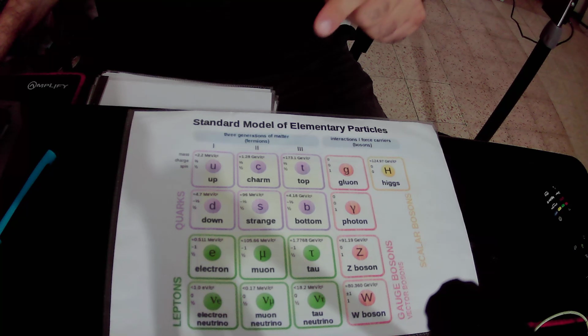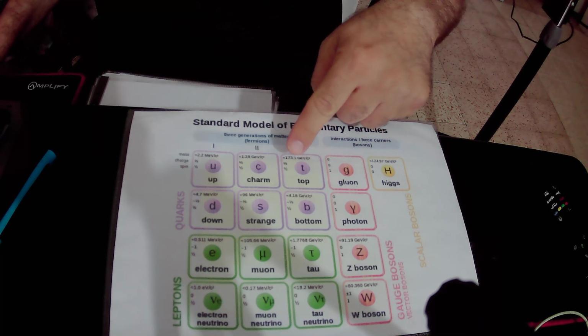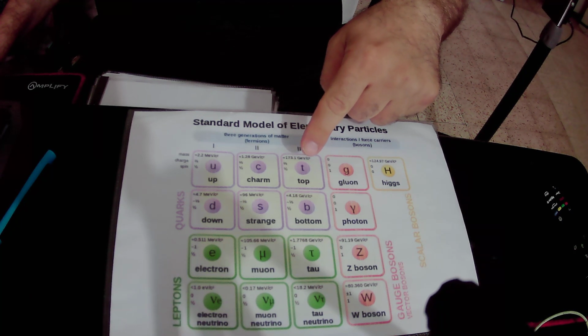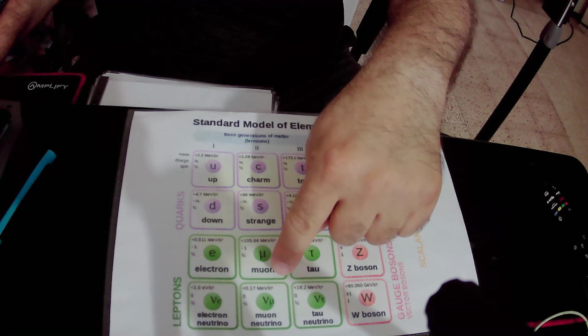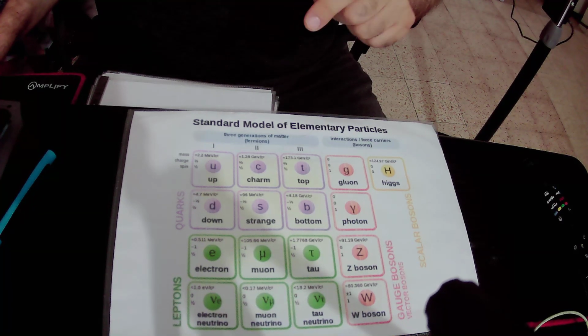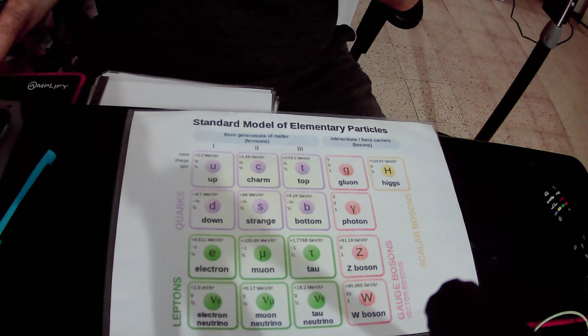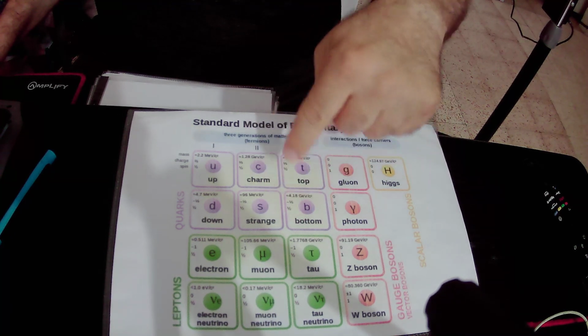As you can see in this picture, we have 6 quarks in the purple color and 6 leptons in the green color. So in total we have 12 elementary matter particles that are also called fermions.